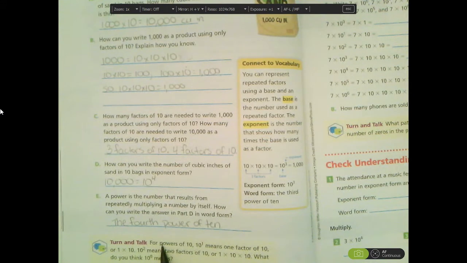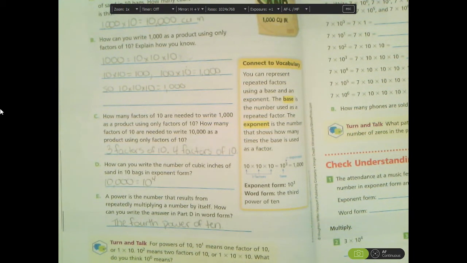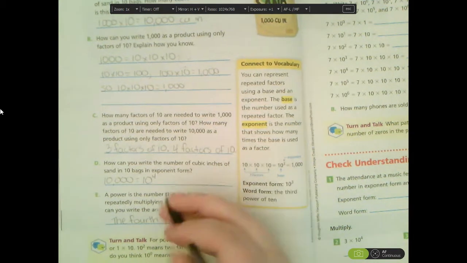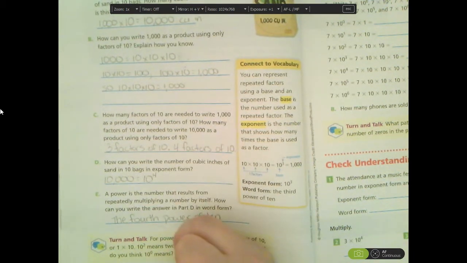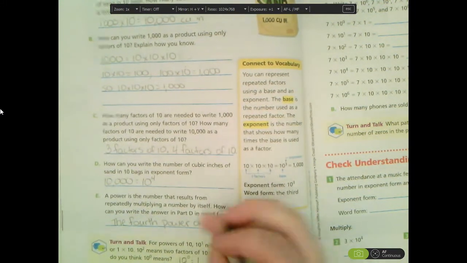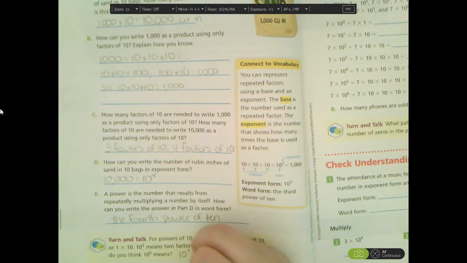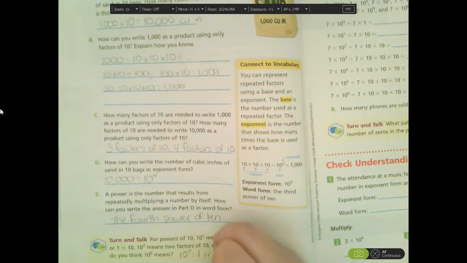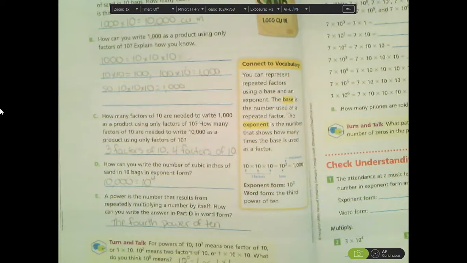And here we have questions. It's for powers of 10. 10 to the first power means 1 factor of 10, or 1 times 10. 10 squared means 2 factors of 10, or 1 times 10 times 10. What do you think 10 to the 0 means? Remember, we have 10 to the 0 power equals 1. So if we're using the same format, 1 times 1.